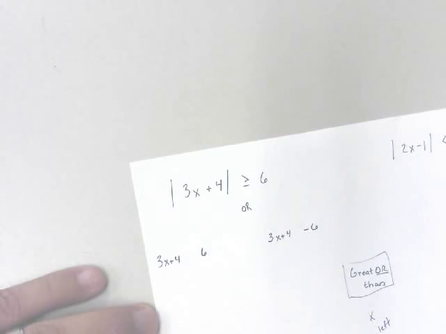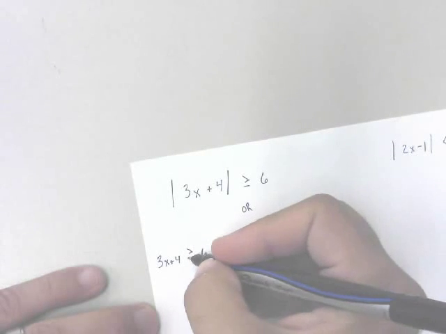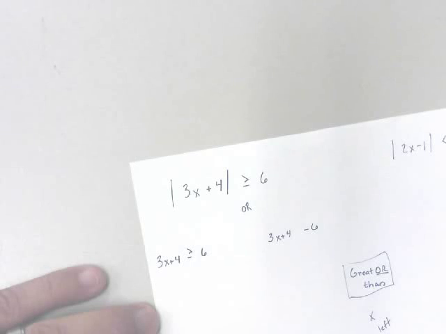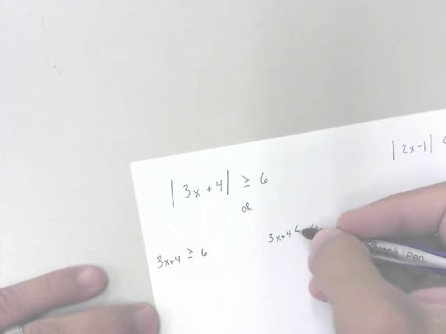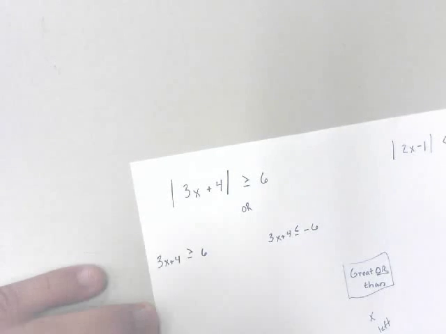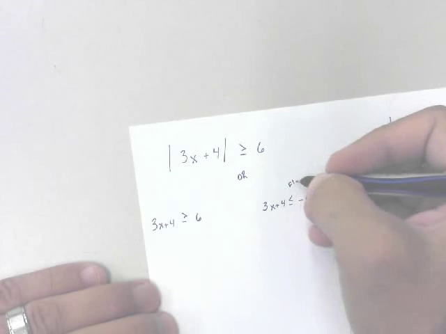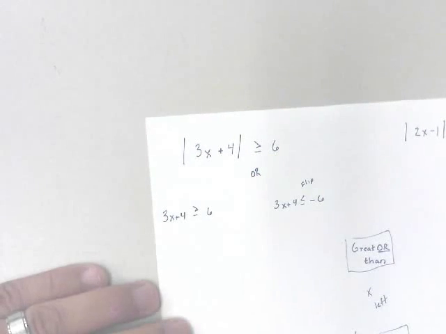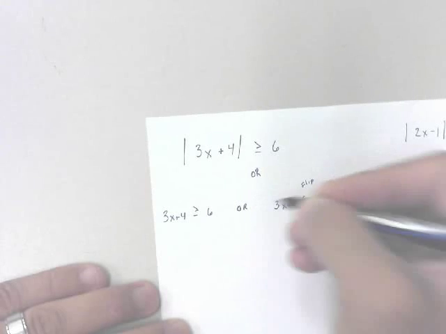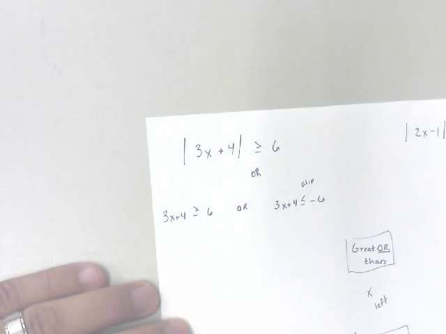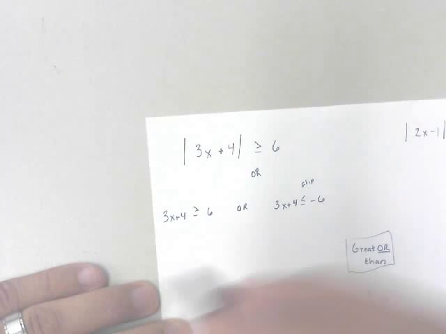For the positive side, I'm going to keep the sign the same. For the negative side, I'm always going to flip the sign. So notice that I flipped the direction of that inequality symbol. And in between the two inequalities, I'm going to have a linking word of or.